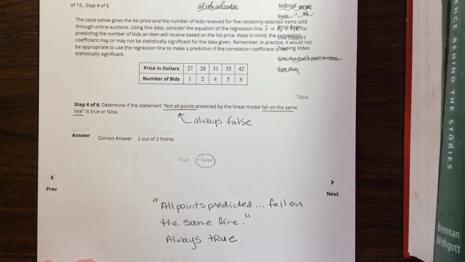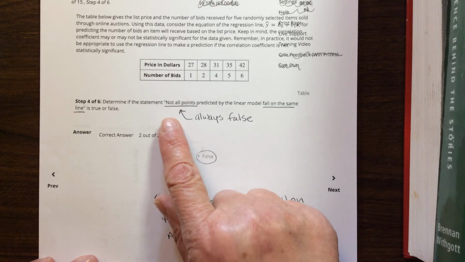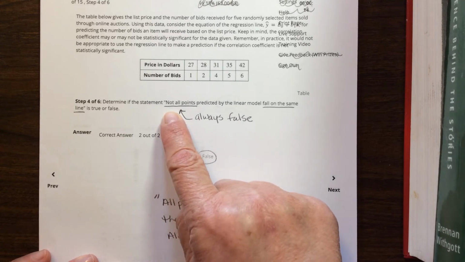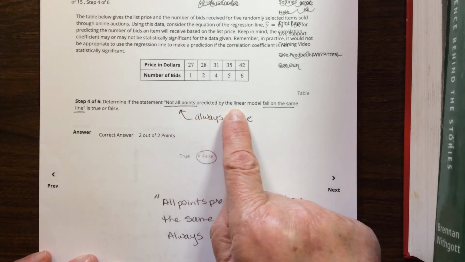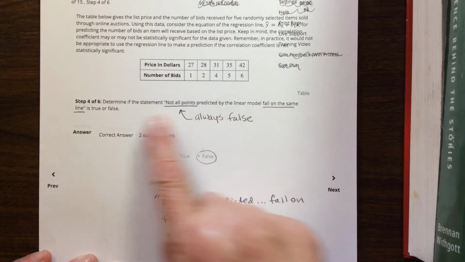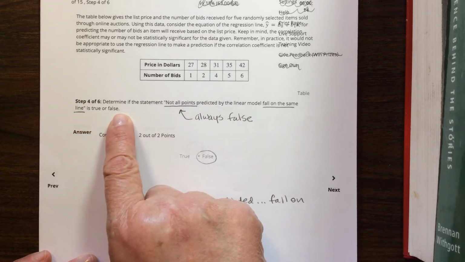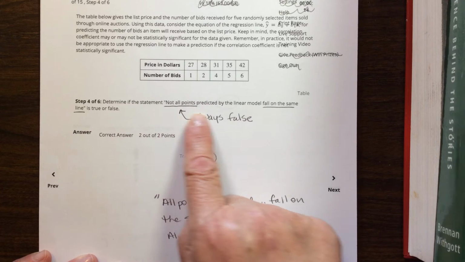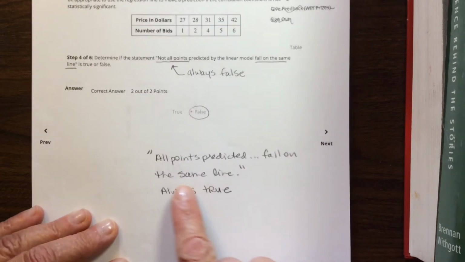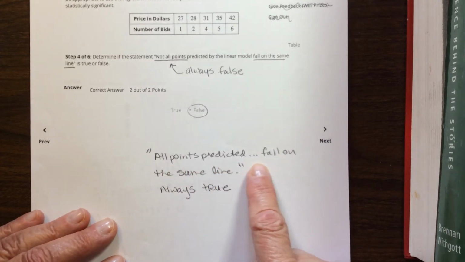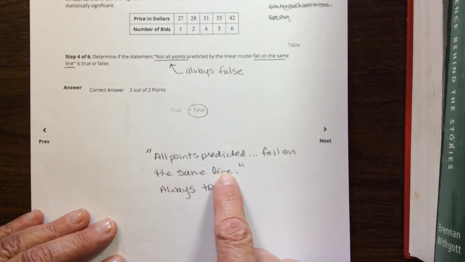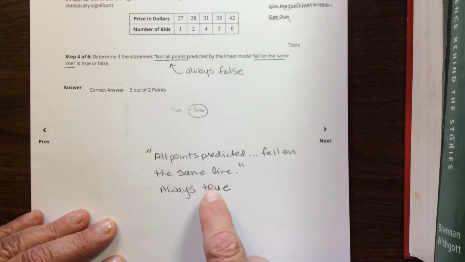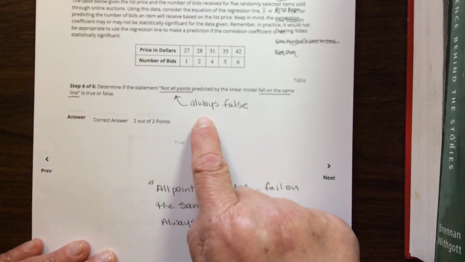In this true-false question, I've seen it worded both ways. It says, not all points predicted by the linear model fall on the same line, true or false. That's false. If it says all points predicted, blah, blah, blah, fall on the same line, that's true. That's the truth. This one is false.